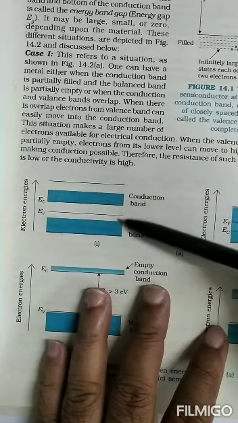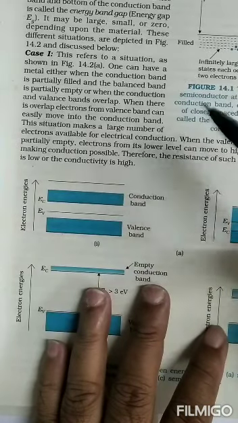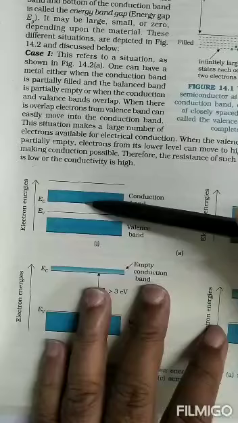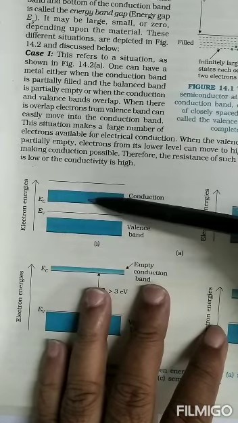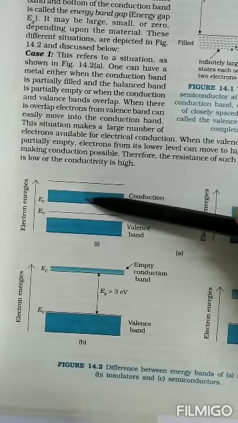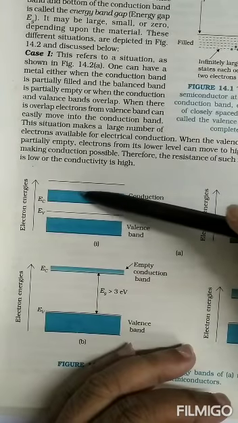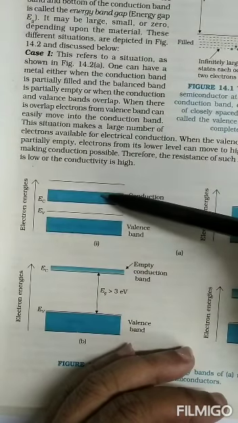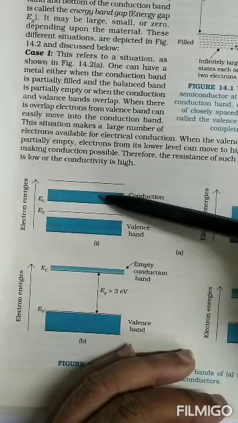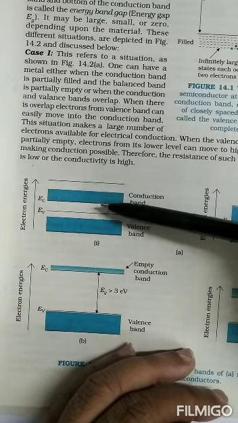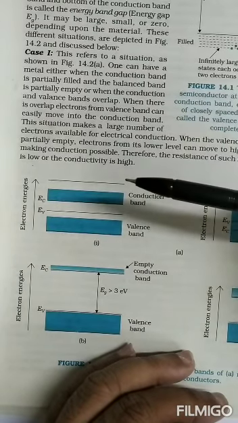Since this gap is very small, the electron can easily jump from the valence band to the conduction band by receiving thermal energy. As a result, a large number of electrons are in the conduction band and they can easily move from one end to the other end of the conductor.